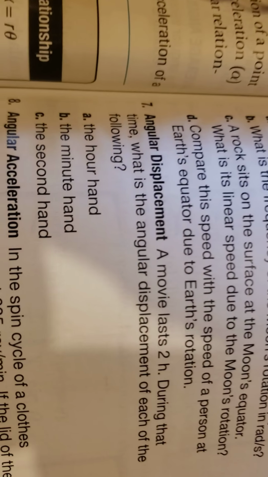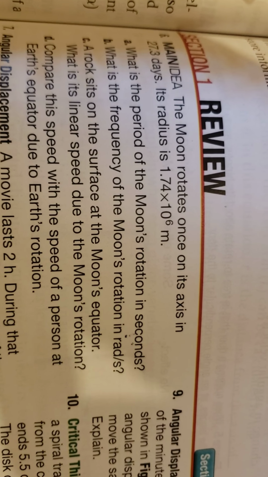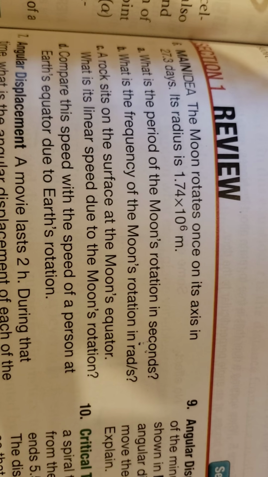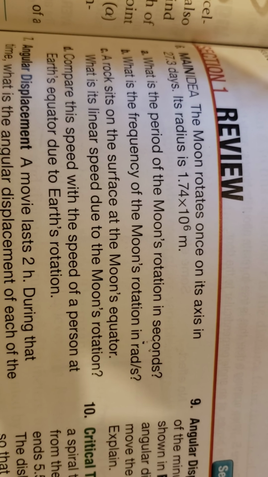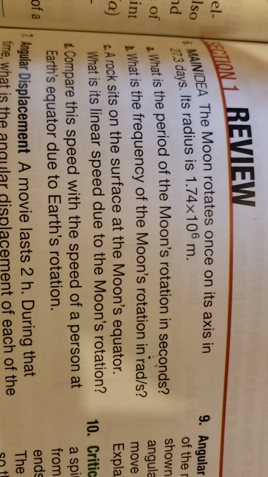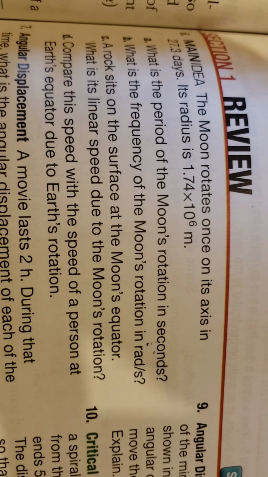And then B. B is, what is the frequency of the moon's rotation in radians per second? Well, you don't actually have to use the frequency formula to get radians per second. We're going to do it just like we've done everything else in radians per second.